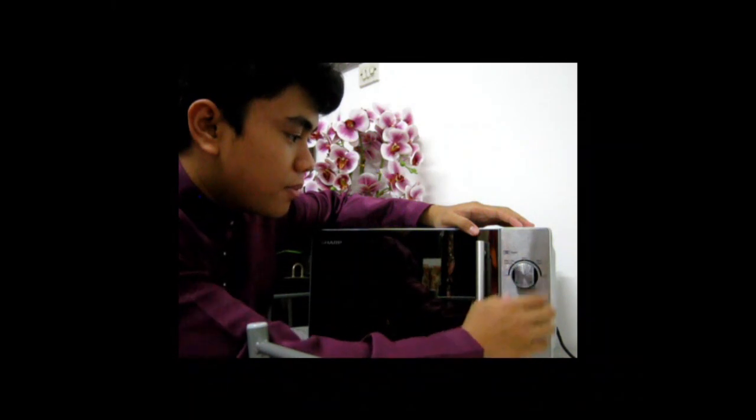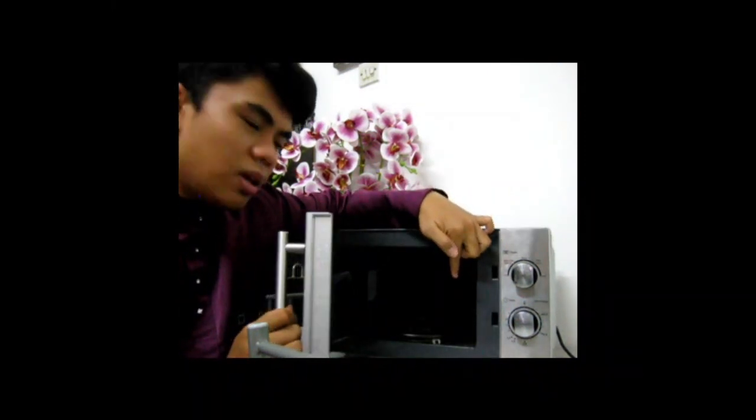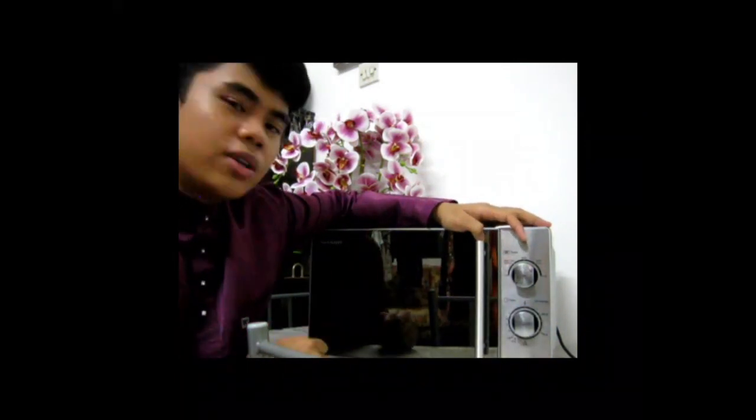The input for this device is the door switch and the dial switches here. The signal from the input will be sent to the microcontroller, and the microcontroller will process and send the signal to the output, which is the lamp inside here for the heating, and the sounder, after we finish with our food heating.